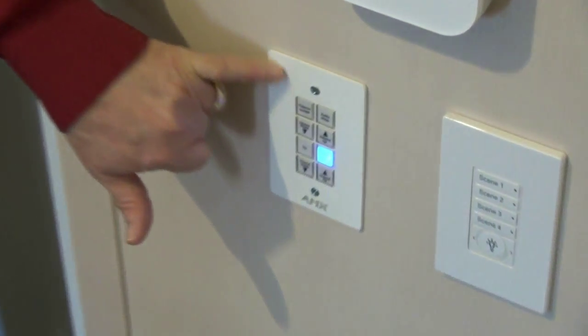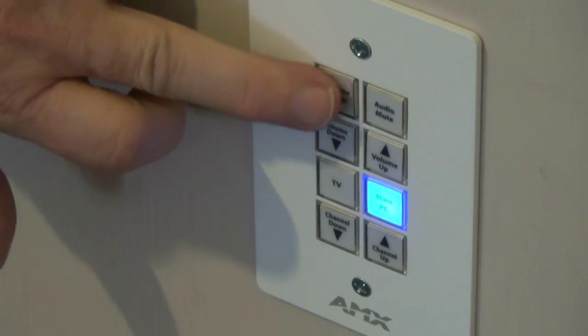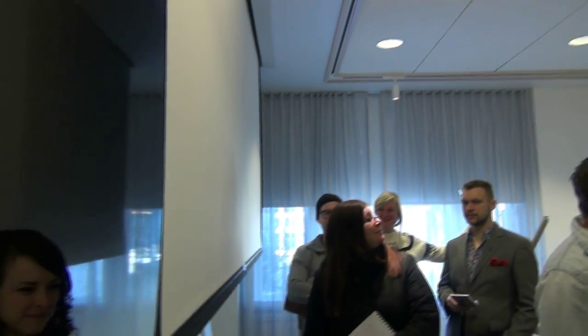This is an AMX wall control. If I want to turn the projector on and drop the screen, I press this button right here. Watch your heads. Your screen comes down, your projector lift comes out of the ceiling, and it turns the projector on for you automatically.